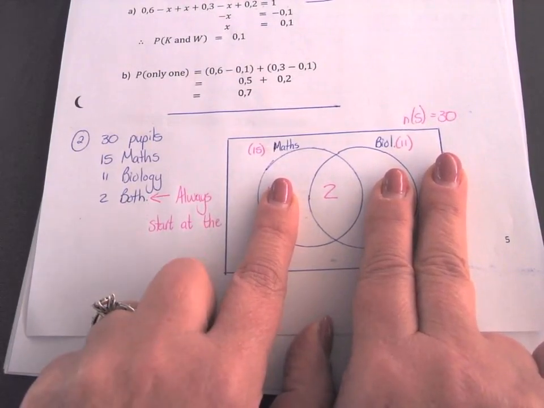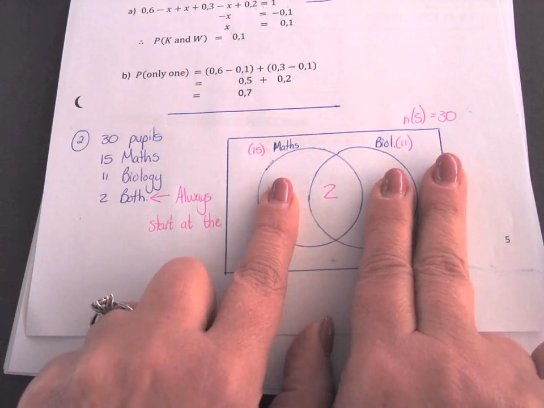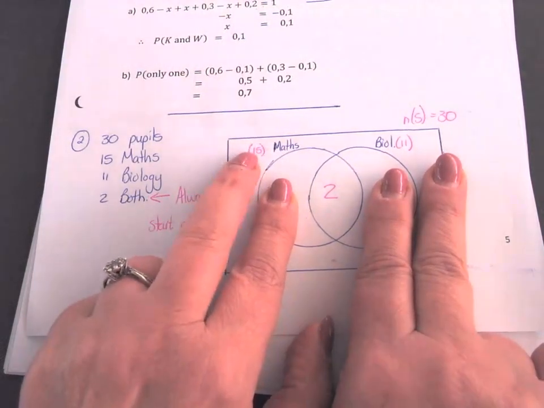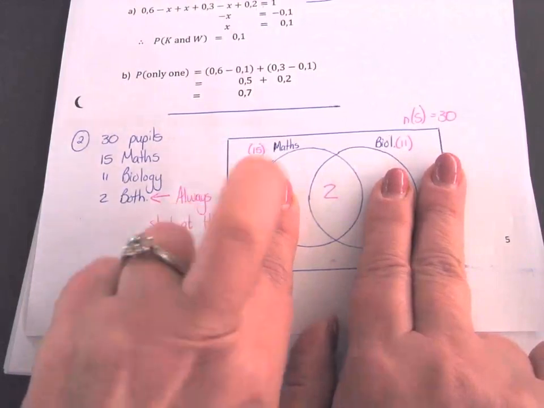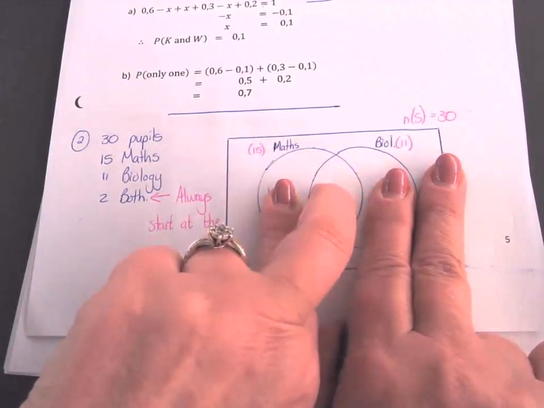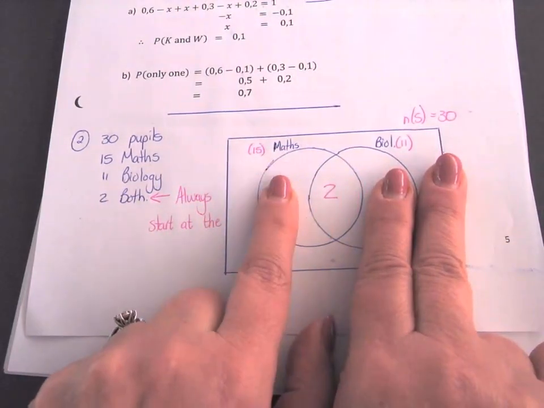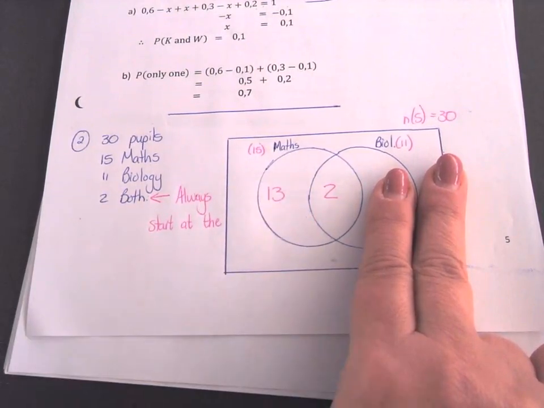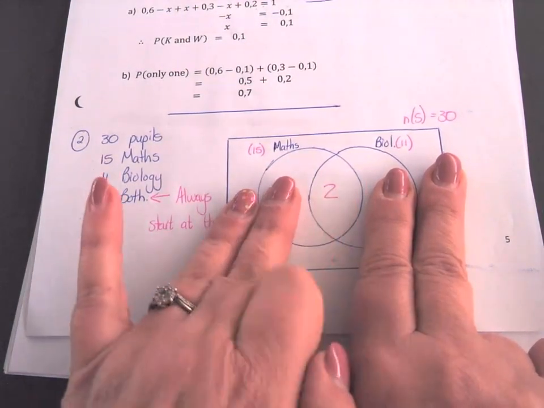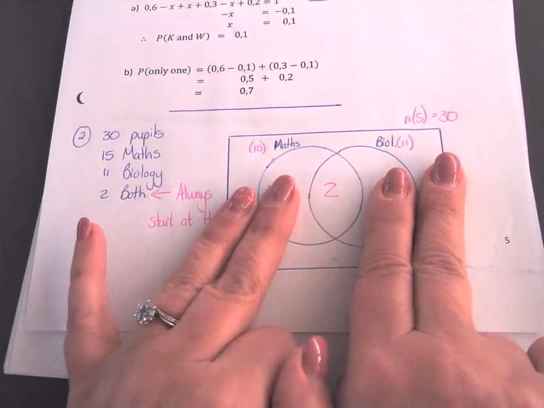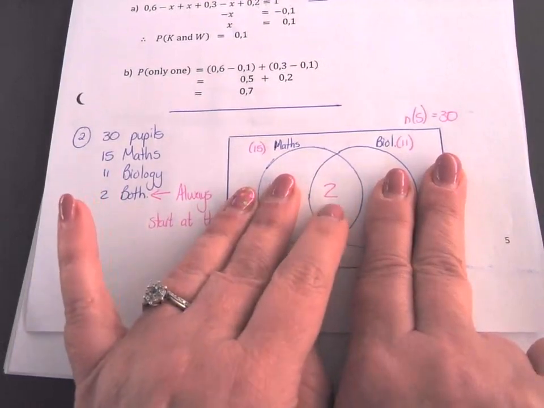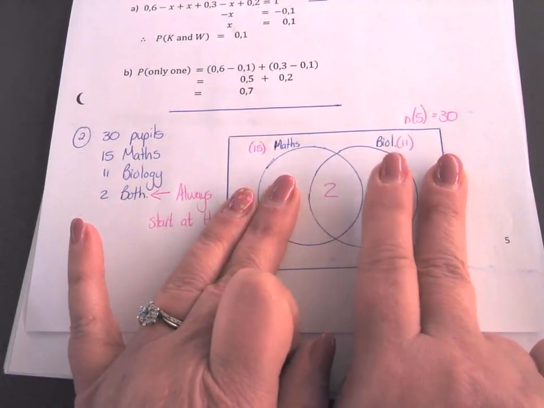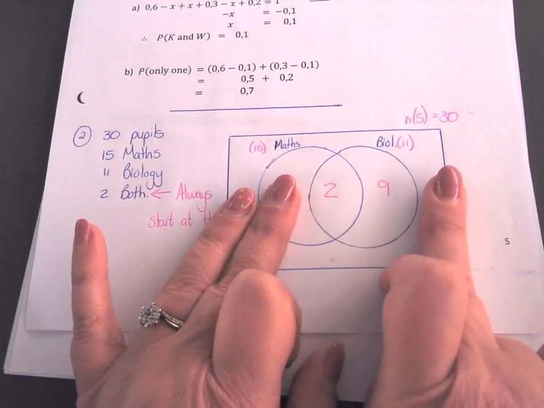If the total number of children taking maths is 15 and we have 2 already in the circle, how many is under my finger? 13. If the total number of biologies is 11 and 2 is already there, how many is underneath my finger? 9.